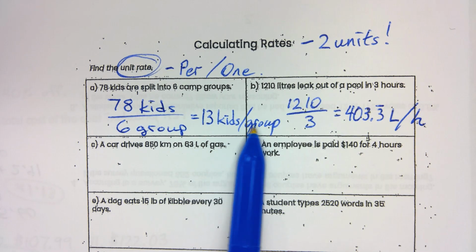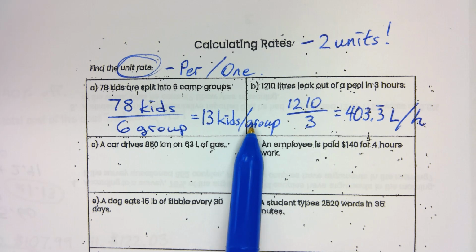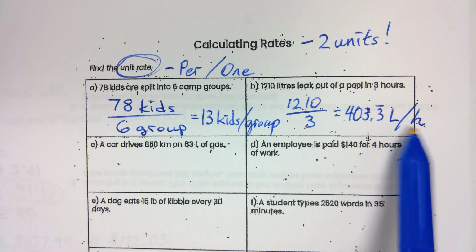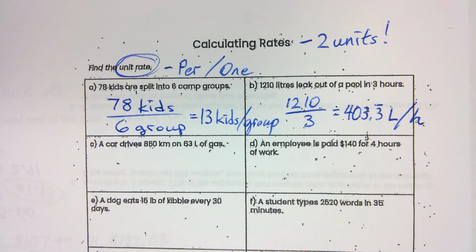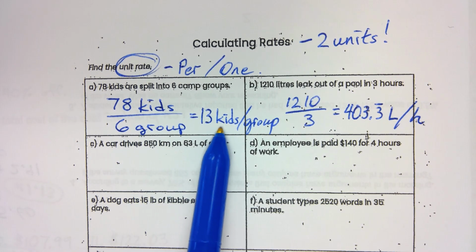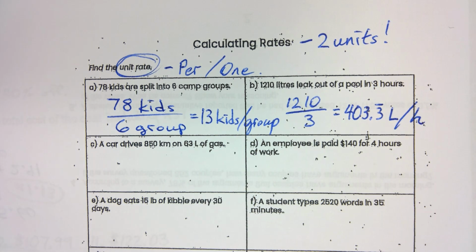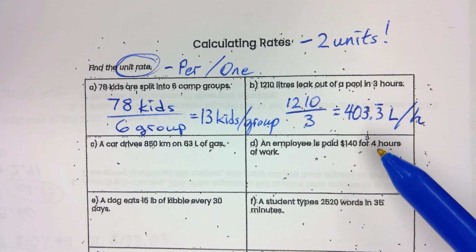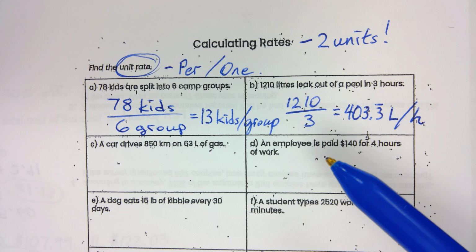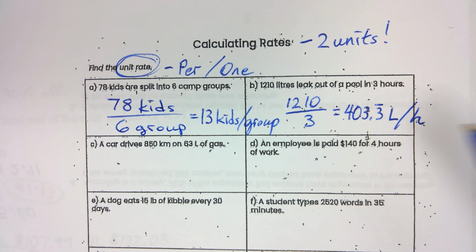You can write the whole word for your unit, or you can write abbreviations, if it makes sense. So in this case, I won't write K per G because I don't know what K and G are, but here I know it's liters and hours. Yep. For unit rate, you could use decimals. Yeah.